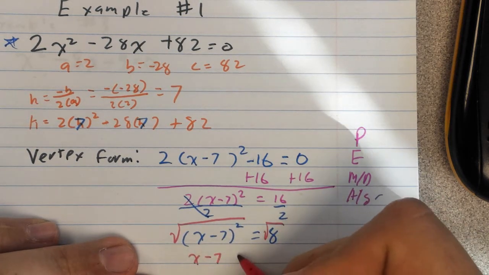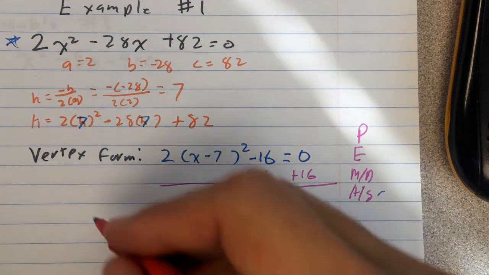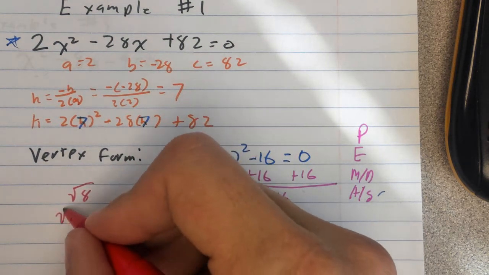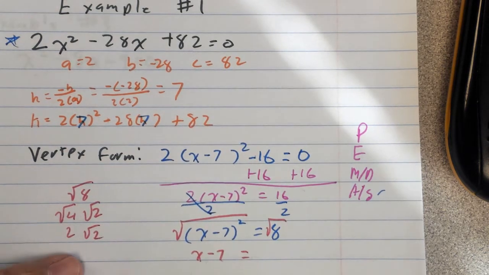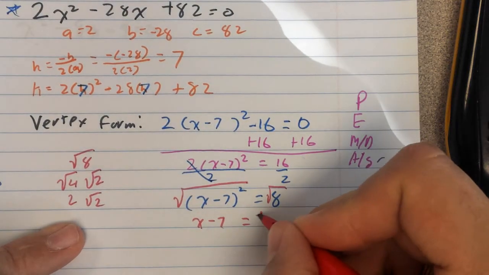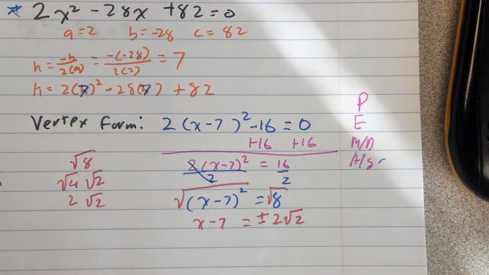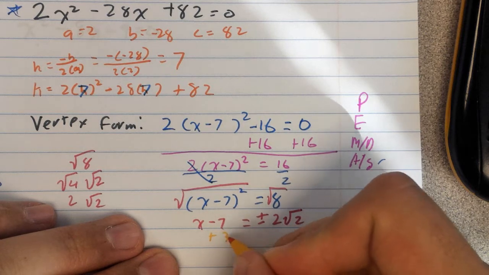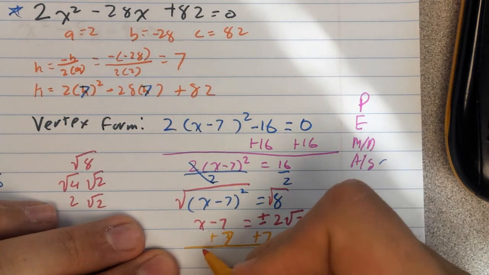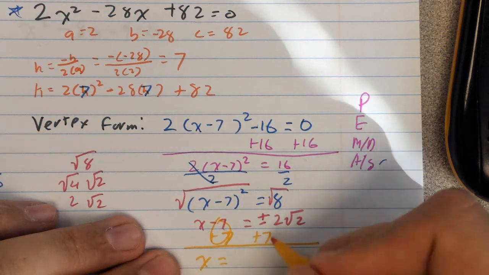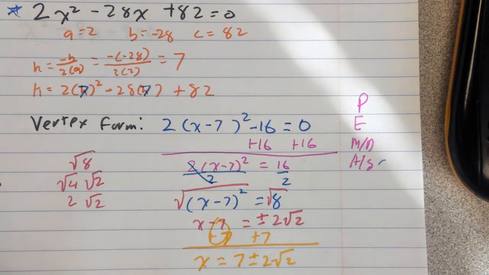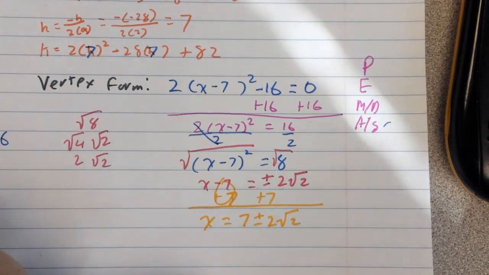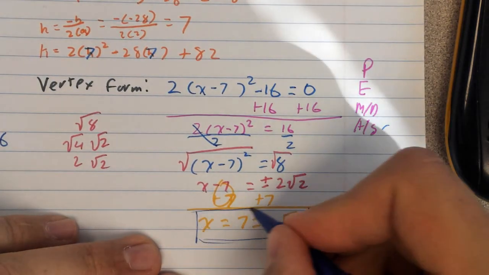And I have x minus 7 is equal to square root of 8. Let's look at square root of 8. Square root of 4 goes in there. That's a perfect square. So that is 2 times the square root of 2. So I'm going to write plus or minus 2 square root of 2. And the last thing I'm going to do is add 7 to both sides. X, that goes to 0, equals 7 plus or minus 2 square root of 2. And we can go ahead and leave it just like that. This is my answer.